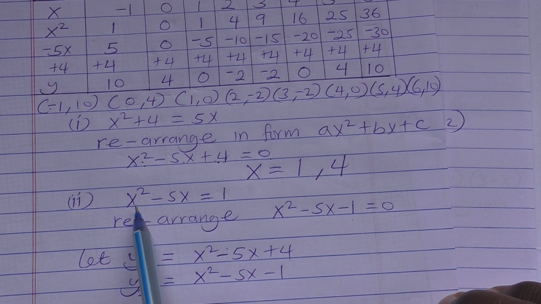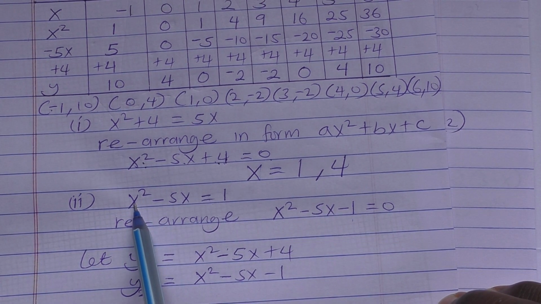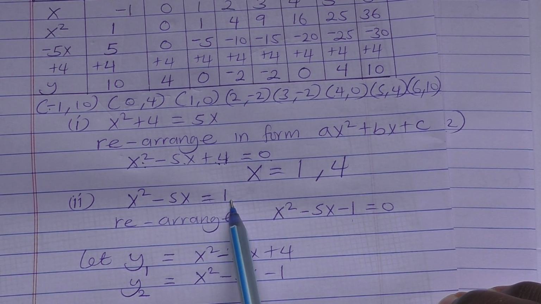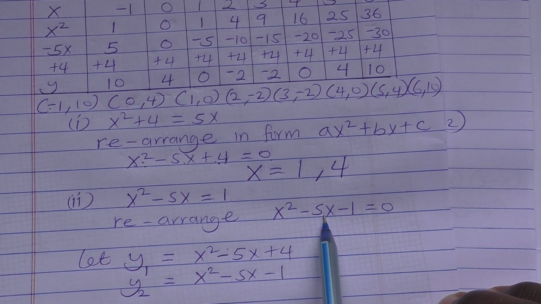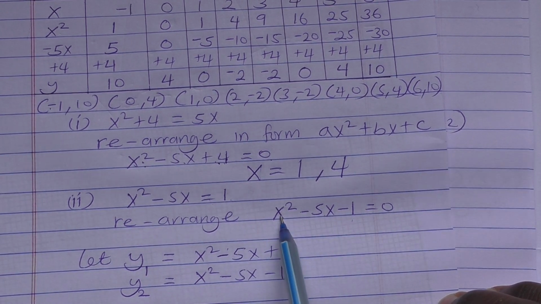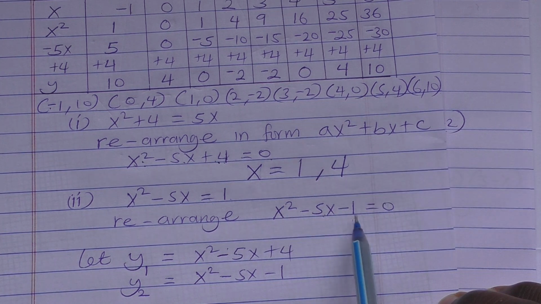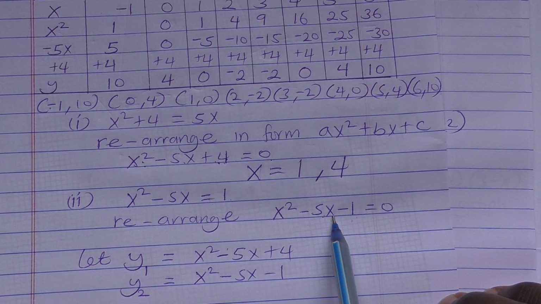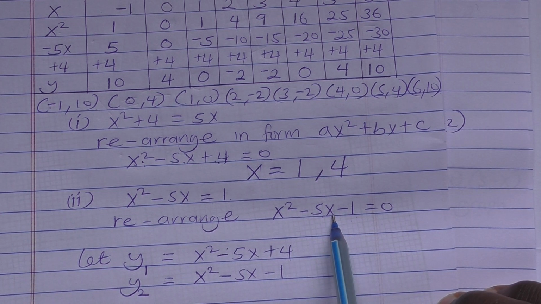We come to the next equation. The next equation is x squared minus 5x equals 1. Still, we shall rearrange in this form, whereby we shall have x squared minus 5x minus 1. Now, this one does not resemble the quadratic function whose curve we have drawn.